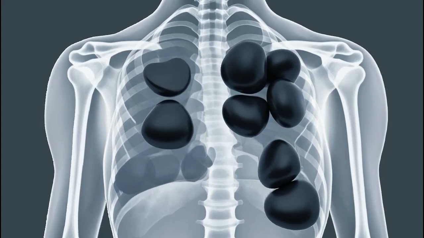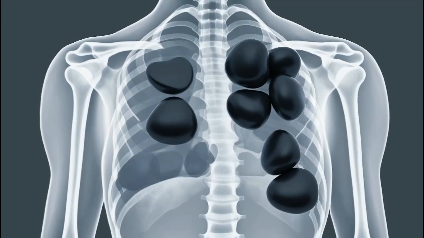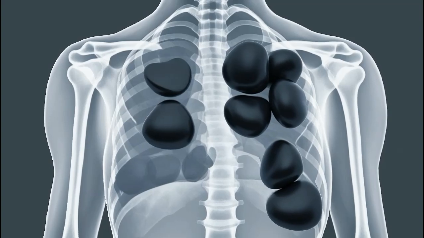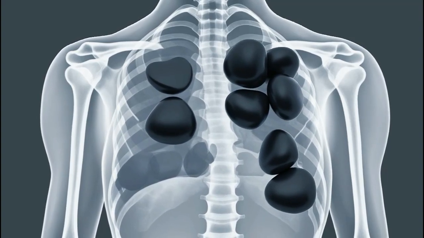Imaging tests. Abdominal X-ray: even though this is not the first choice, an X-ray can sometimes detect gallstones that contain calcium. A standard X-ray of the abdomen is taken. Many gallstones are not visible on X-rays because they do not contain enough calcium.